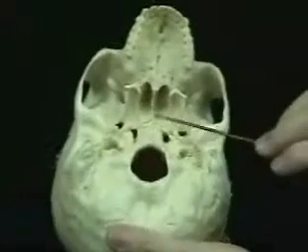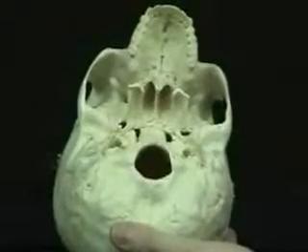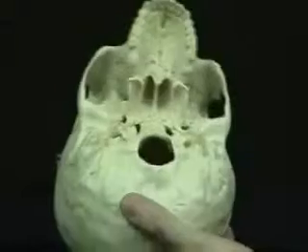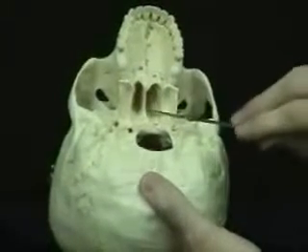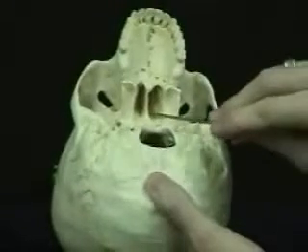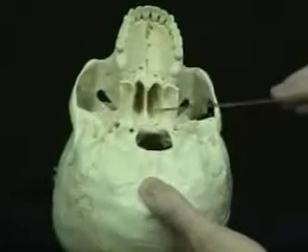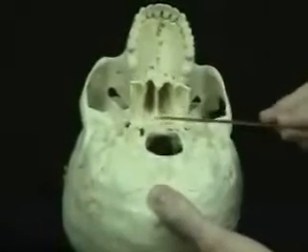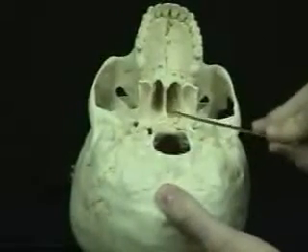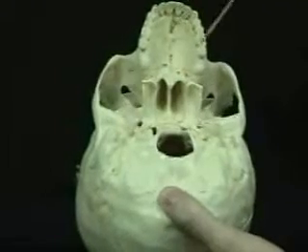We can also see into the nasal cavity from a posterior view. However, if you remember before, the nasal cavity is formed by the vomer bone and by the perpendicular plate of the ethmoid. We can't see the perpendicular plate of the ethmoid from this angle, but we can see the vomer bone.